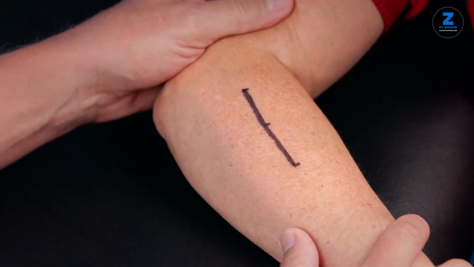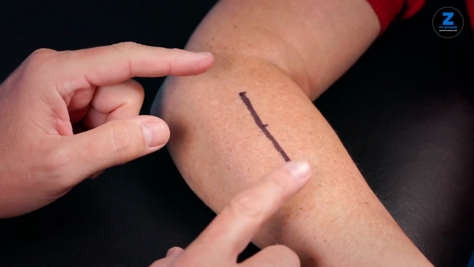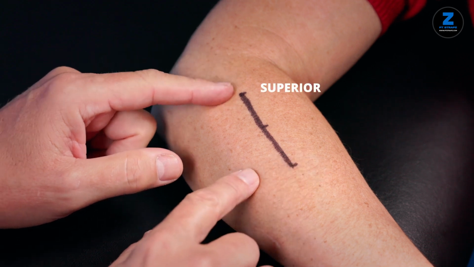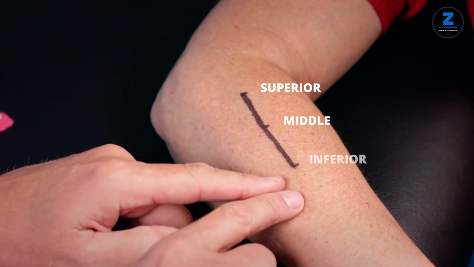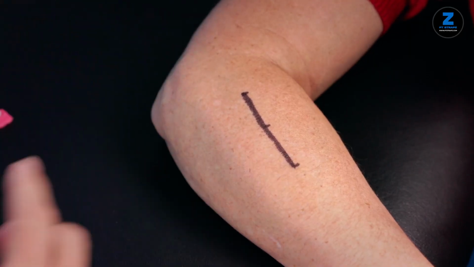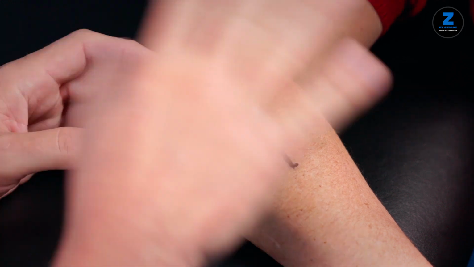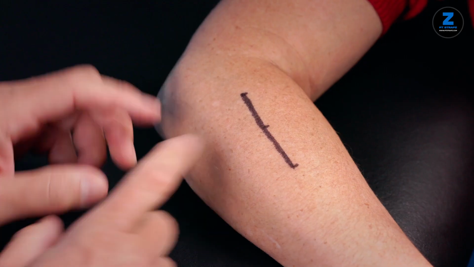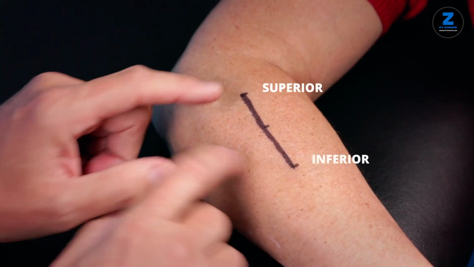So what I like to do is I take the superior aspect, middle, and the inferior aspect of the scar, depending on the length of the scar. If it's a really long one, like a total knee replacement, then I would use all three: superior, middle, inferior. If it's a shorter scar, then I would just use superior, inferior. For this length of scar, I would just do the superior, inferior, but the technique is sound with any length of scar. So here, I'm going to use the superior and the inferior aspect.